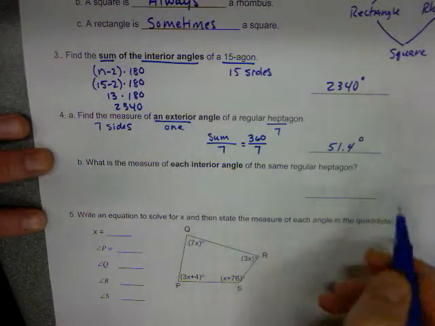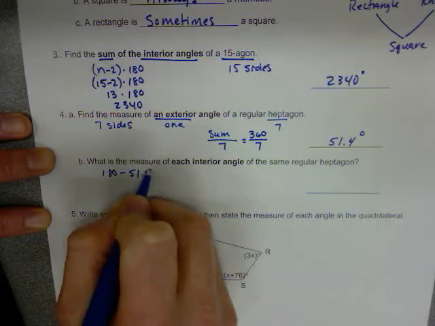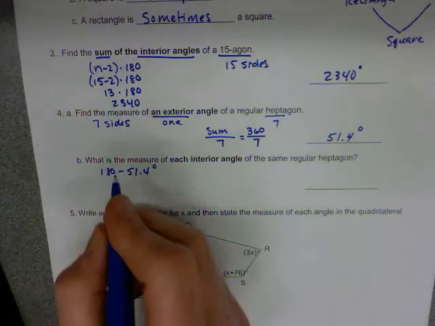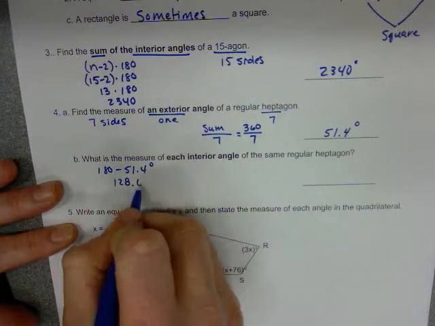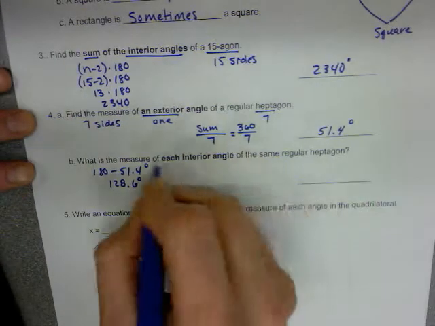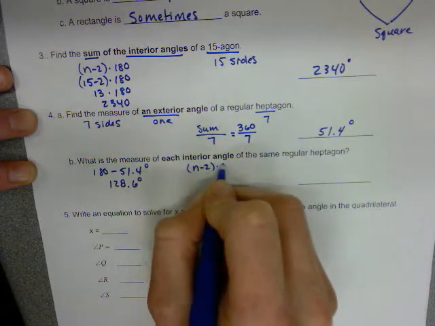So we could just do 180 minus 51.4 degrees to get the interior angle. So that's 180 minus 51.4, which will give us 128.6 degrees.